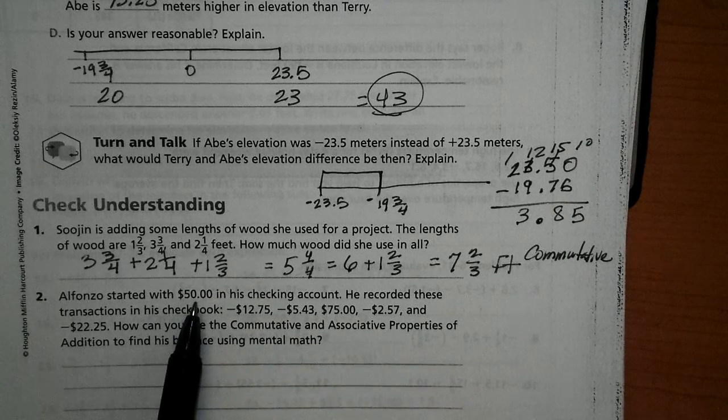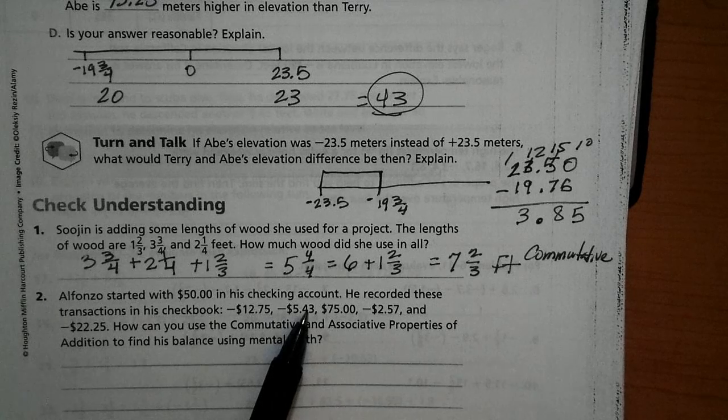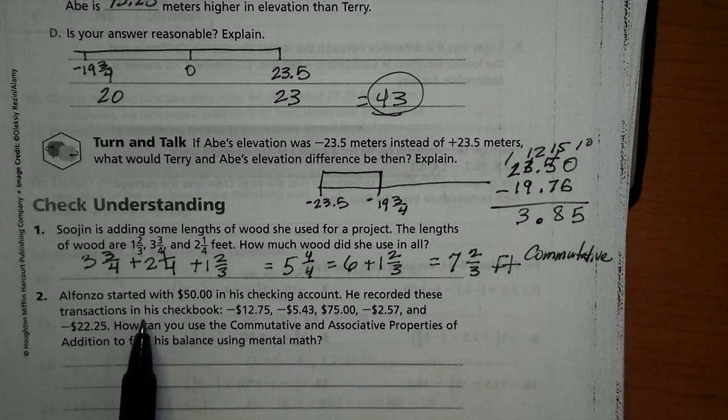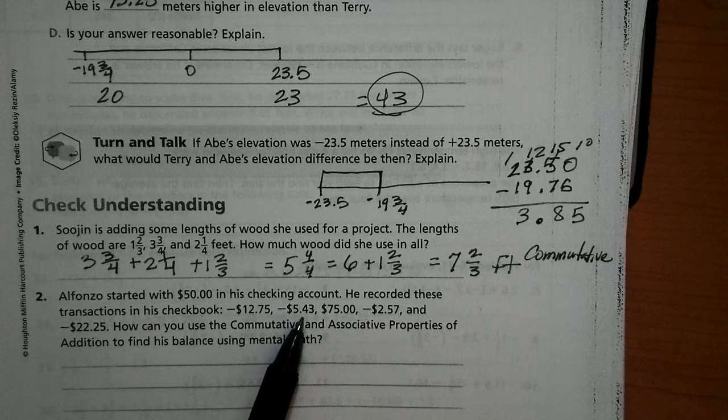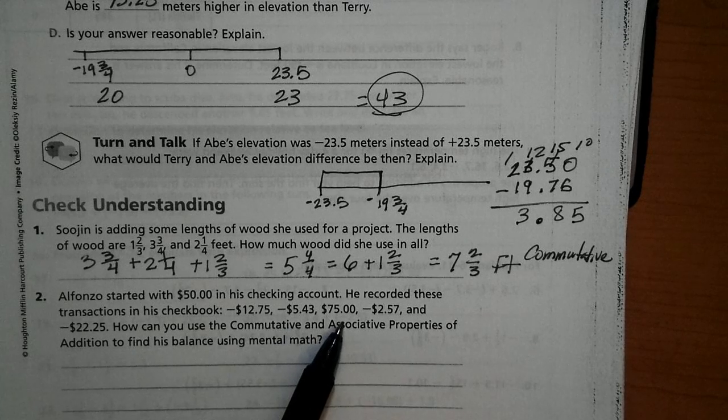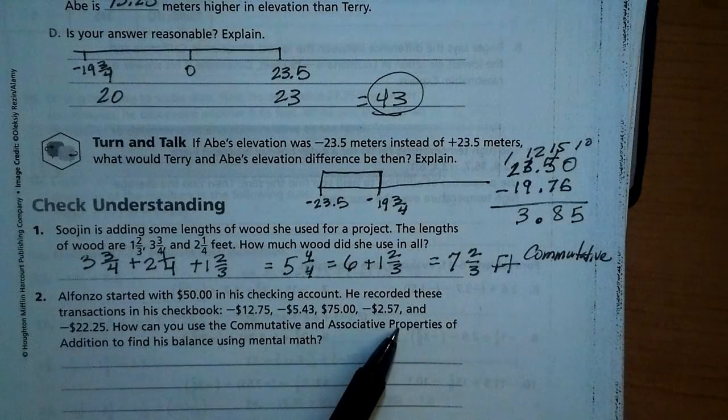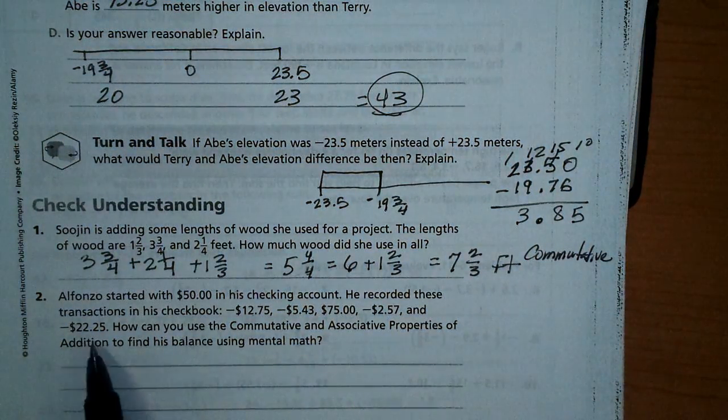Alfonso started with $50 in his checking account. He recorded these transactions in his checkbook. So he withdrew $12.75. He wrote a check for $5.43. Looks like he deposited $75. Wrote another check for $2.57, and had another withdrawal of $25.25.